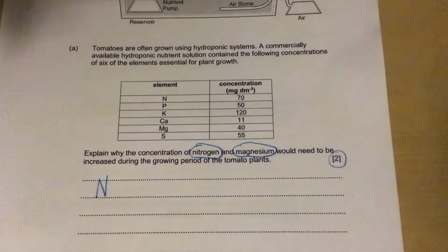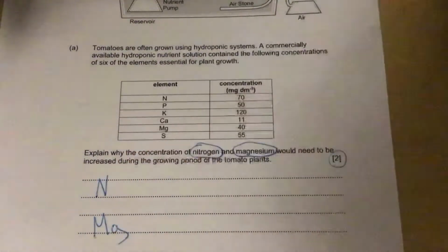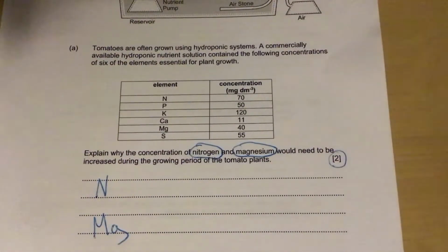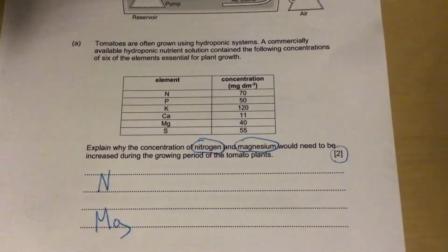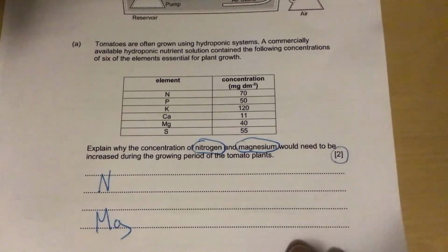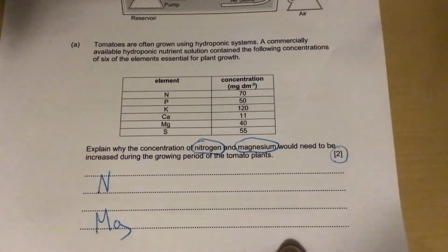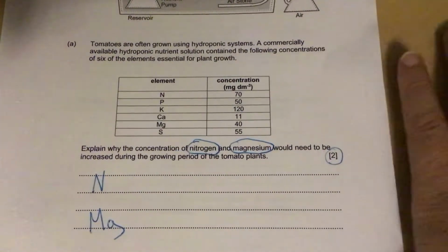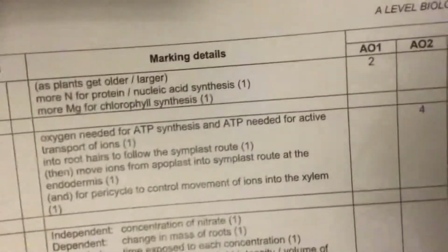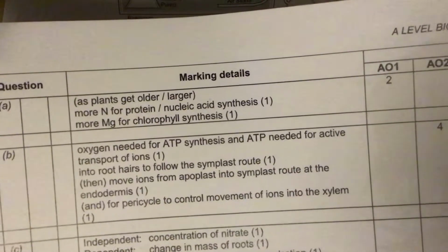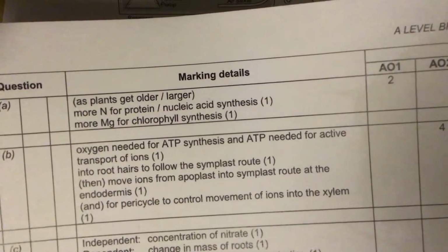Nitrogen is one of the key components of amino acids as well as nucleic acids. Without magnesium, you get chlorosis. Your leaves will go yellow. The chloroplasts will not function the way they should, and the plant won't be able to photosynthesize effectively. So the 2 bits that need to be clearly there: nitrogen for proteins or nucleic acids, and magnesium for chlorophyll.